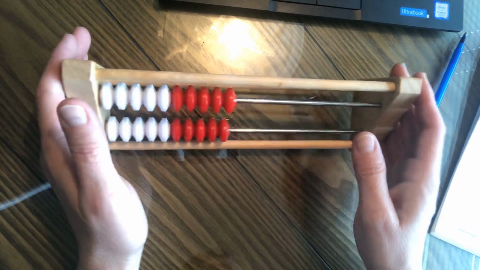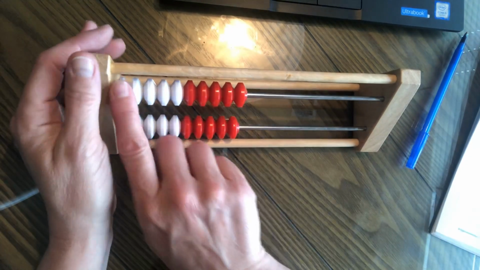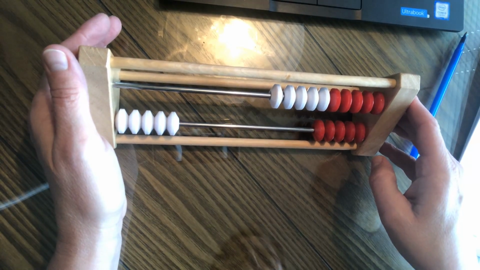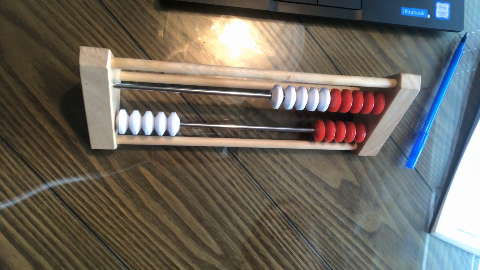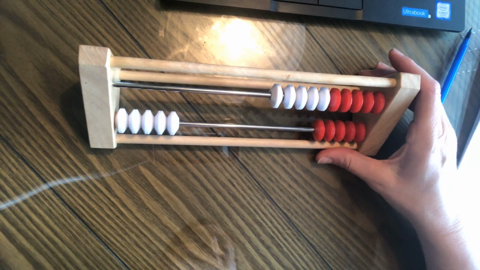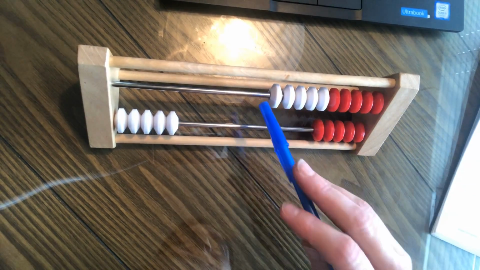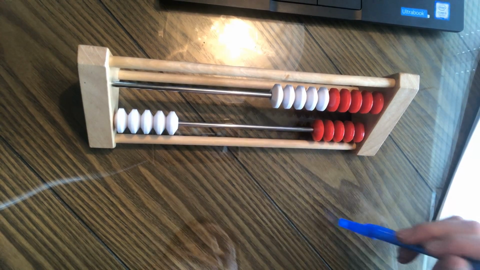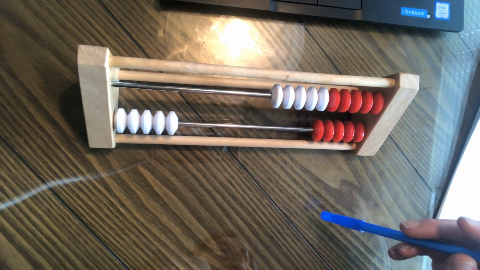Let's try another one. This time we're going to compare 10 and 5. I want to keep that bottom 5 for now. Think about what you notice about the beads on the rack. Well, I noticed that 10 is more than 5, and 5 is obviously less than 10. So let's compare them.